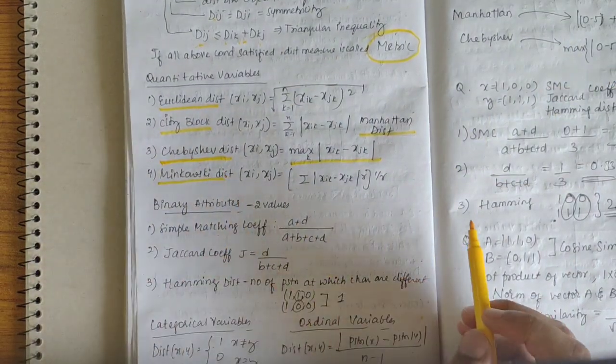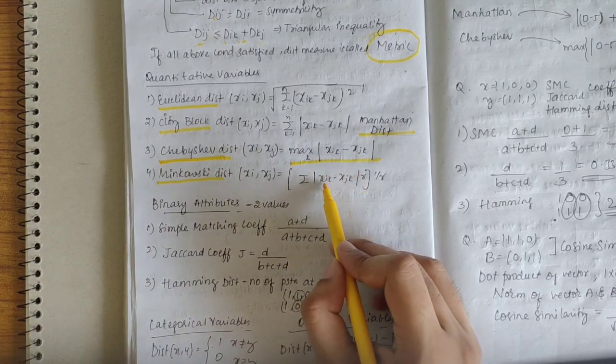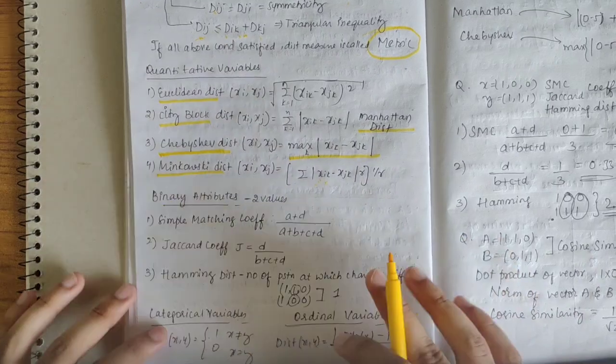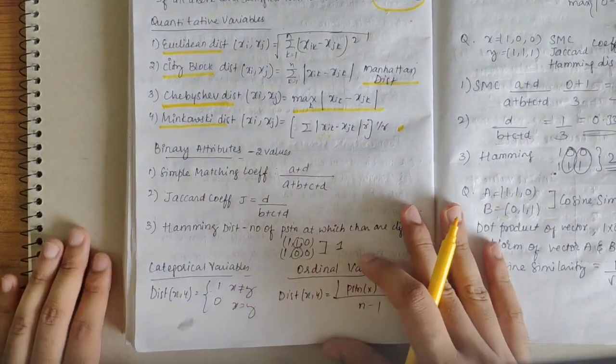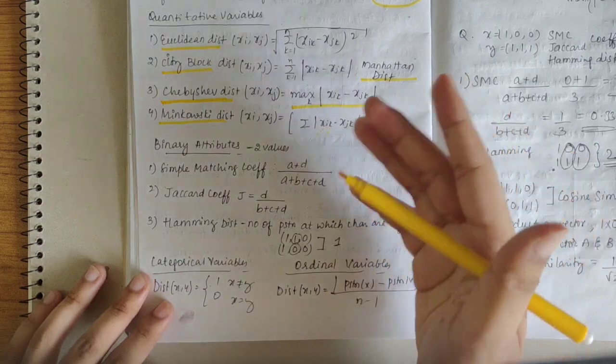And then we have the Minkowski distance, which is the sigma of the absolute differences x2 minus x1 to the power r, the whole thing to the power 1 by r. This won't be asked usually. I've not seen this question in the textbook or in the exercises.